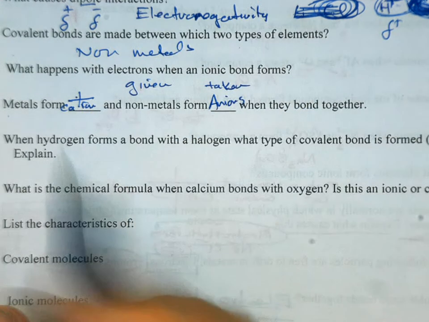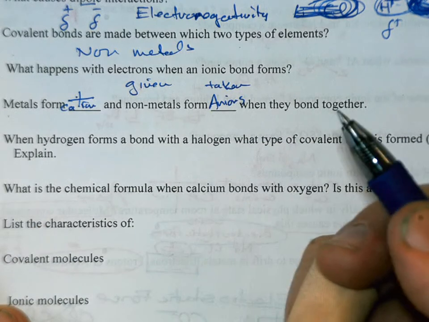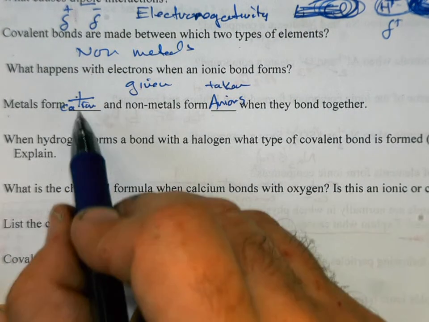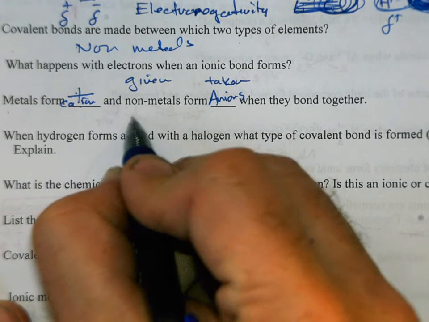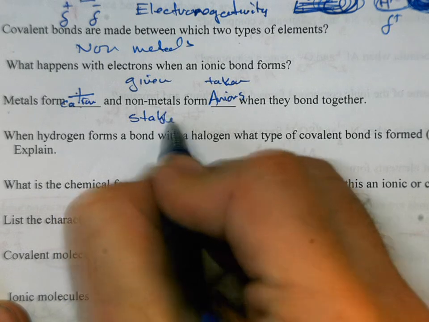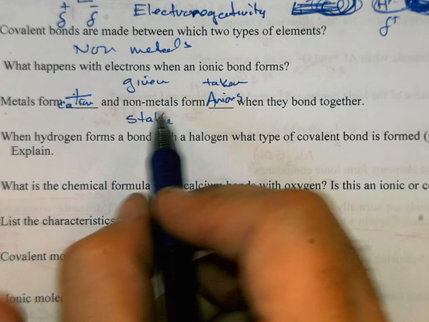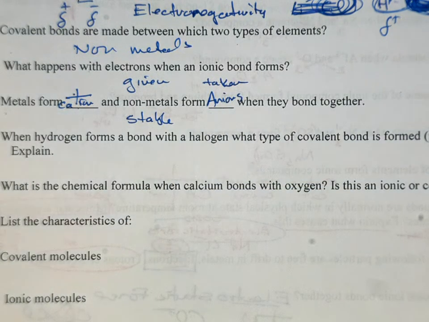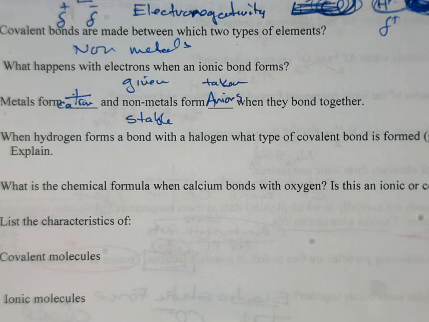Metals form blank and nonmetals form blank when they bond together. So you can either get cations and anions. You could say that they're going to form a stable compound because they're sharing enough electrons that they end up having a full outer shell. But I think the best one: metals form cations, nonmetals form anions when they bond together. And there you go.